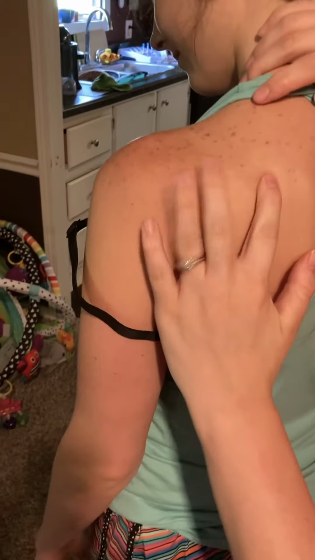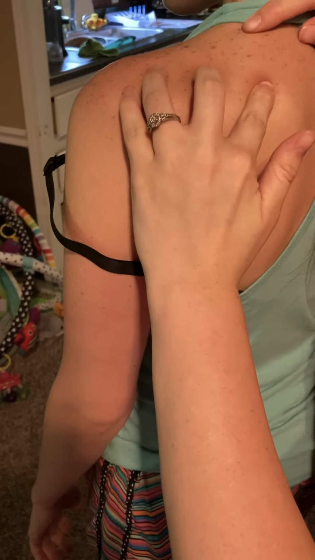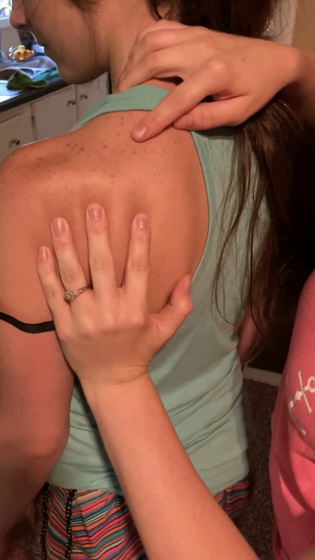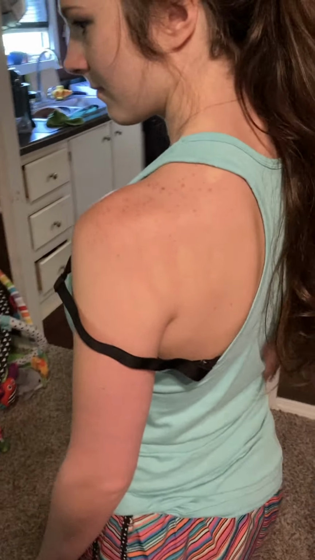One more time, right here. And right above it is the supraspinatus. And below it is the infraspinatus and the teres minor. They live in there.